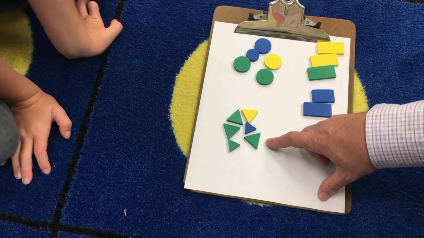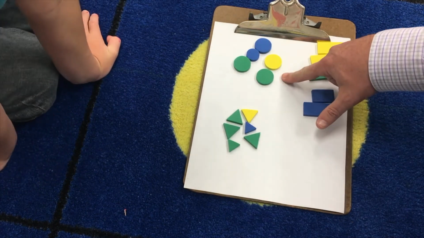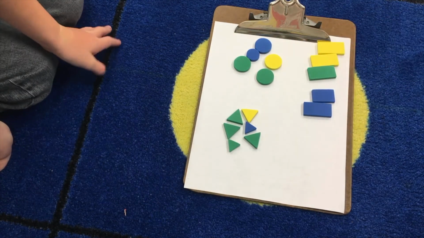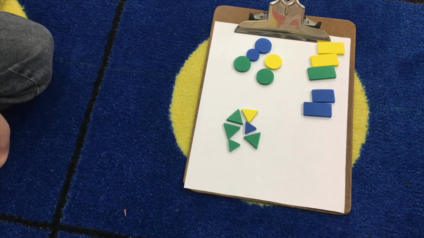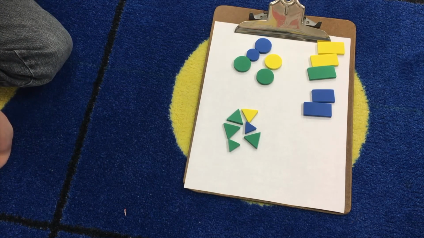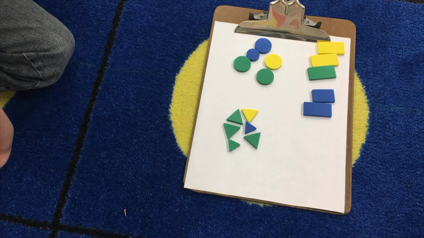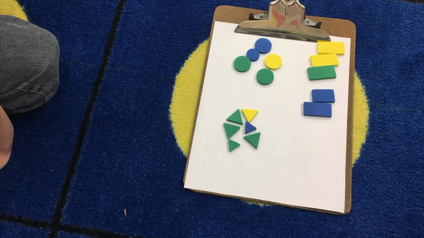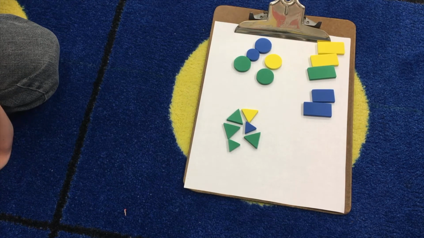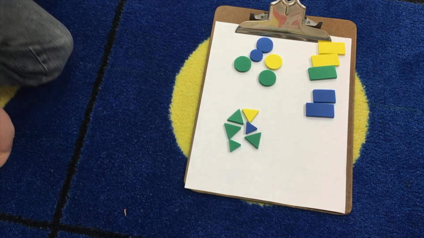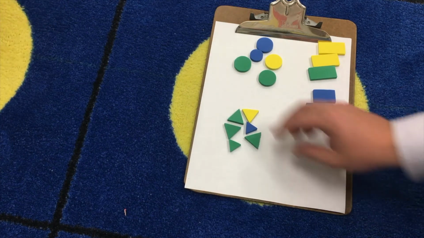So how many are here? 6. How many are here? 5. And how many are here? 5. So which one has more? Circles or rectangles? Both? Okay. Which one has the least amount? Triangle. Which one has the least amount? What does that mean? Like the smallest number. The lowest. 5. And which ones have 5? These 2.